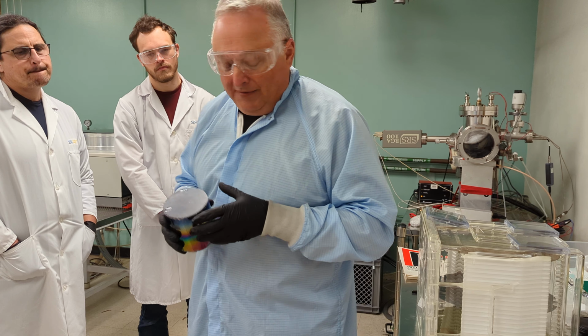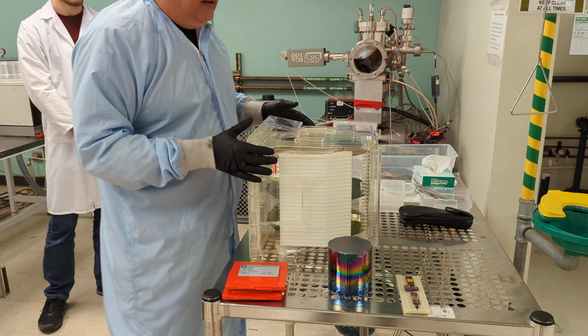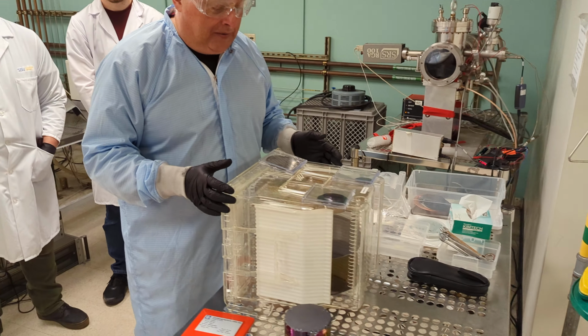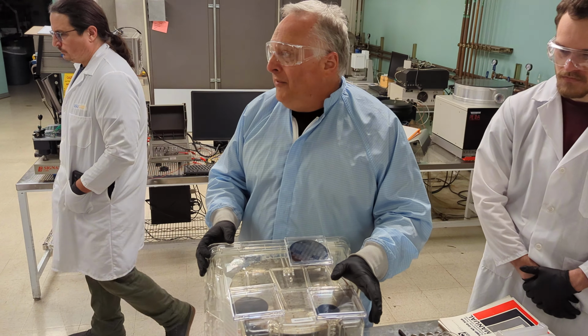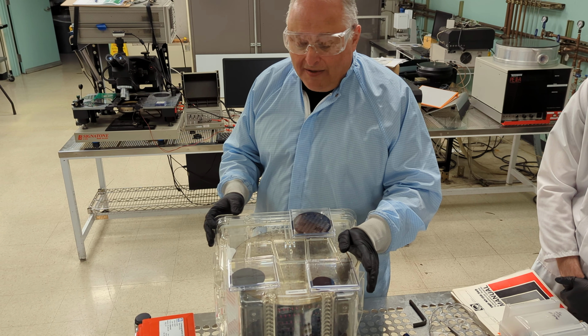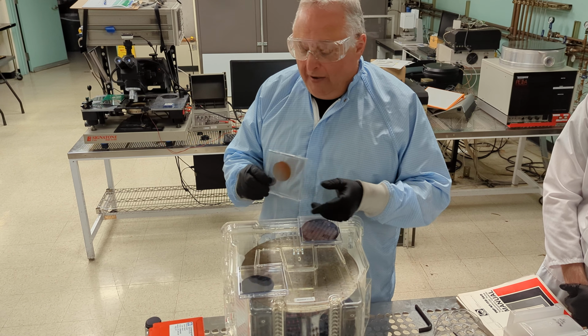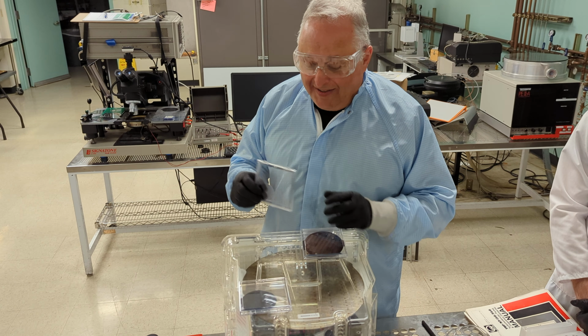We just slice these, right? So, why don't you guys come around this way so you can see. Over the years, the diameter of the wafers used in commercial fabrication has gotten bigger. So this wafer here used to be state of the art, right?